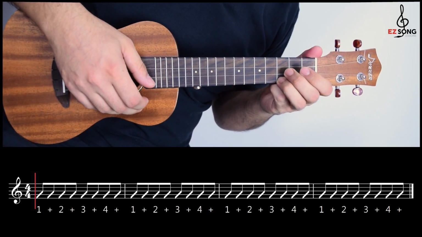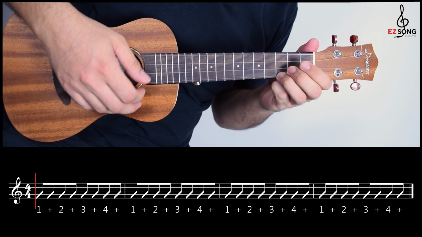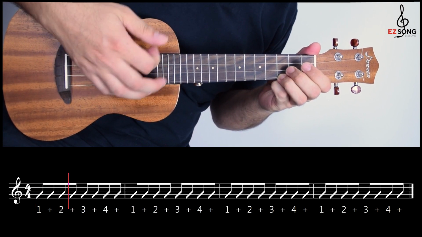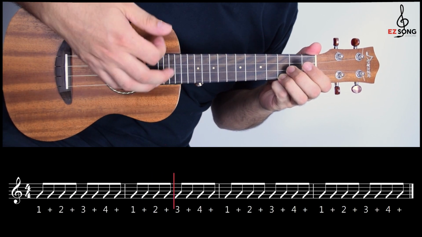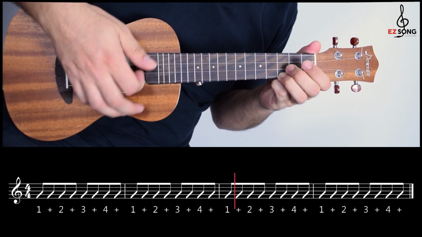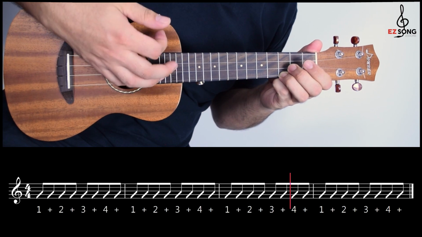1 and 2 and 3 and 4 and 1 and 2 and 3 and 4 and 1 and 2 and 3 and 4 and 1 and 2 and 3 and 4 and 1 and 2 and 3 and 4 and 1 and 2 and 3 and 4 and 1 and 2 and 3 and 4.